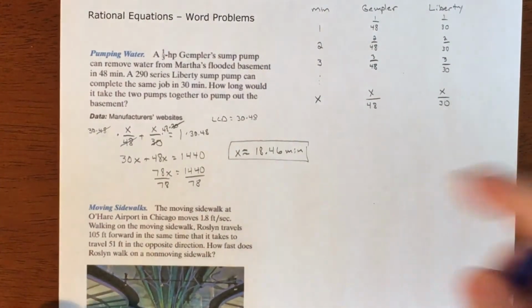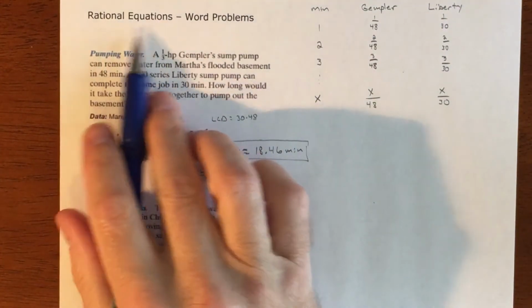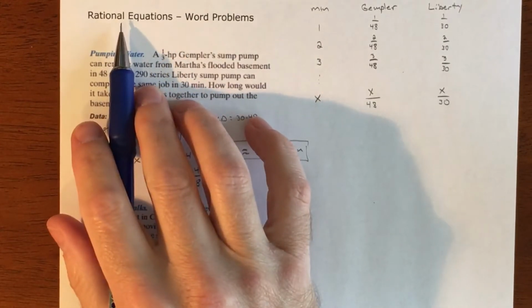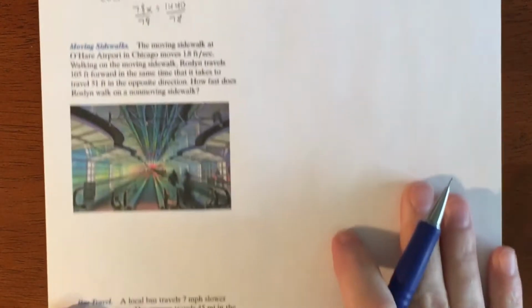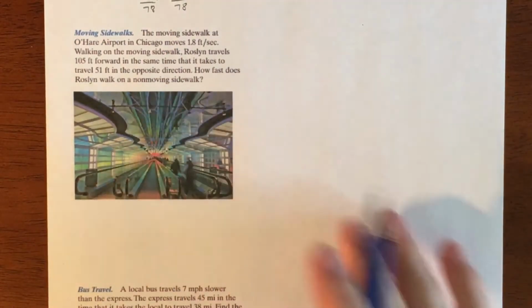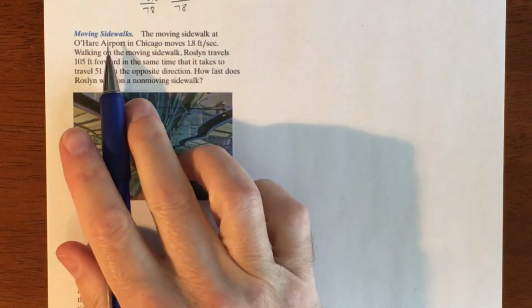In this video, we are going to solve something that's going to turn into a rational equation. That's going to be something that turns into an equation that has a variable in the denominator. So we did one example. Our second example on this is called moving sidewalks.